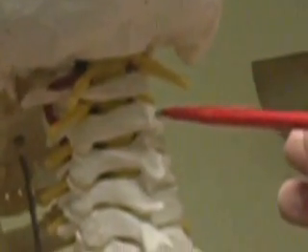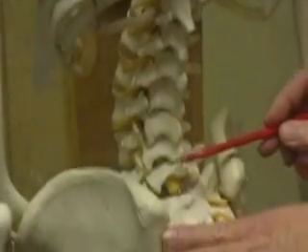Okay? This is the first cervical vertebra, which is called the atlas. This is the second cervical vertebra, which is called the axis. You have 7 cervical vertebrae. You have 12 thoracic vertebrae. You have 5 lumbar vertebrae.